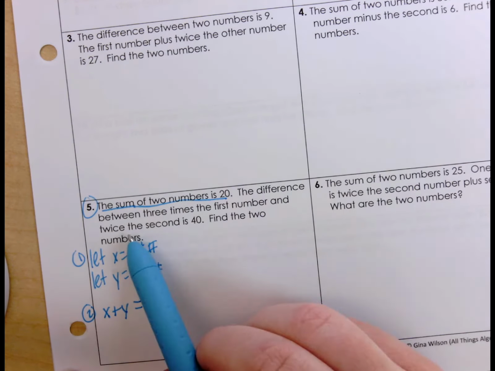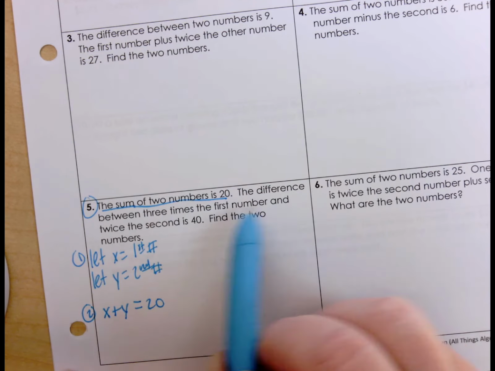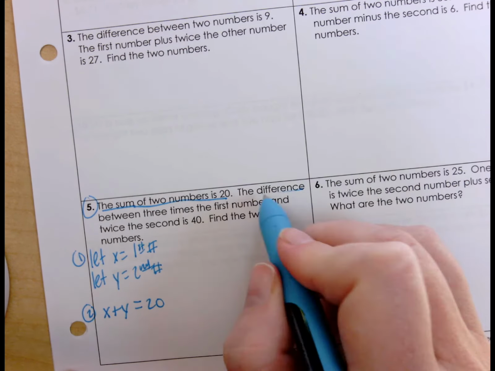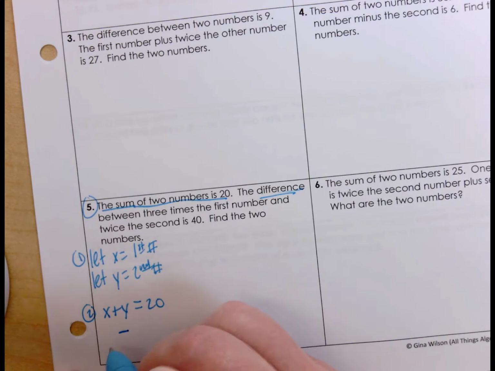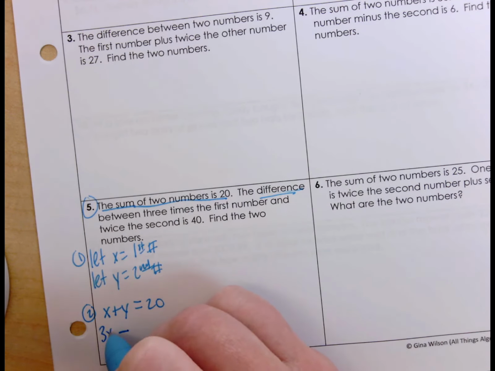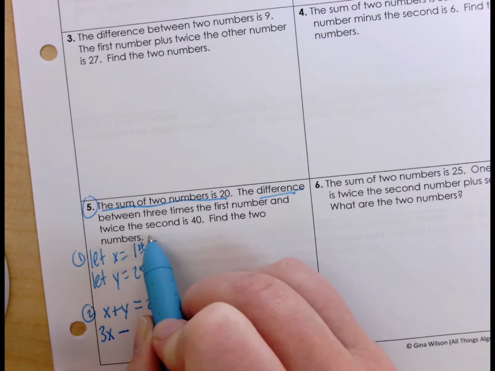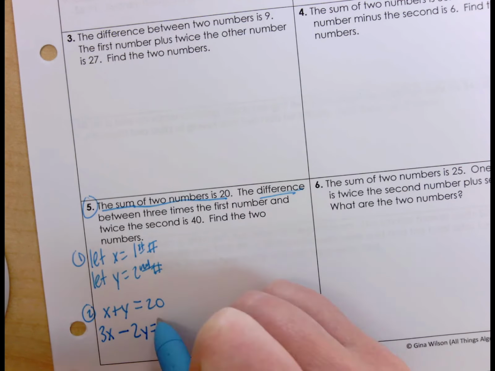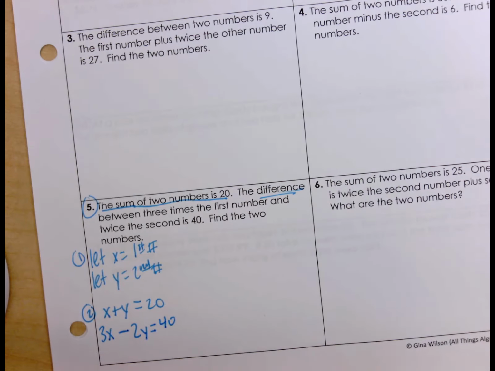Okay, the difference between 3 times the first number and twice the second is 40. So difference means we're going to be subtracting. 3 times the first number is represented as 3x, and twice the second number is represented as 2y, so 3x minus 2y is equal to 40. So those are the 2 equations that we're going to use.